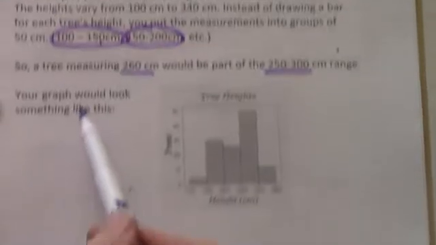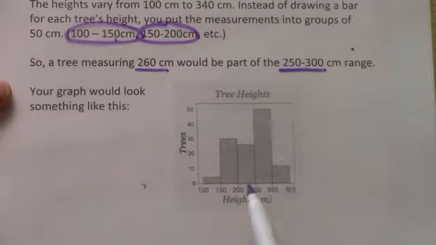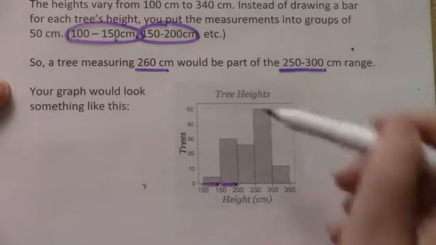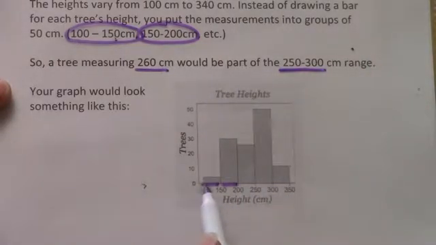Your graph would look like this. So here we have the tree heights. Here's our groupings from this range of from 100 to 150, and then 150 to 200. Up here is the number of trees. How many trees were in this first range of 100 to 150?